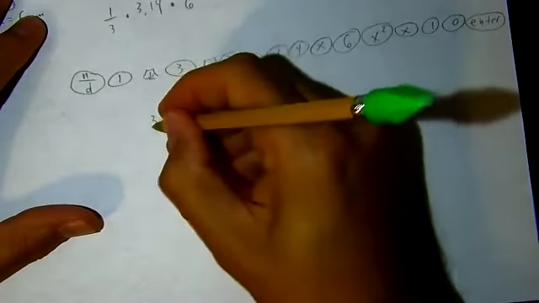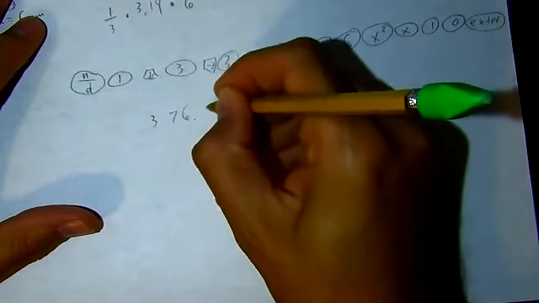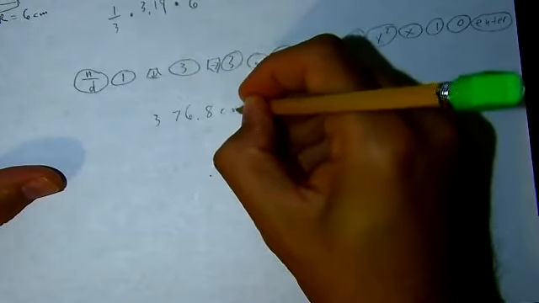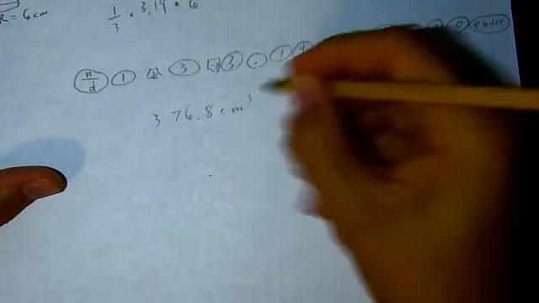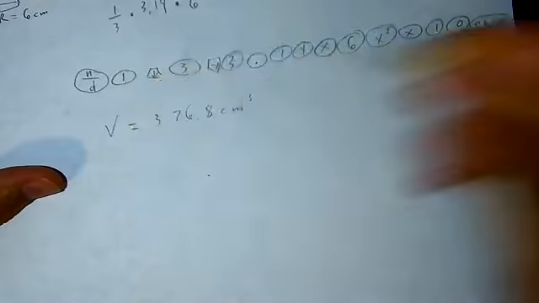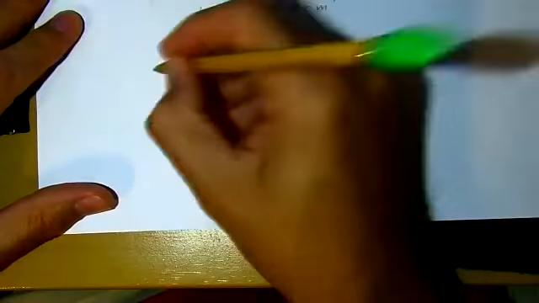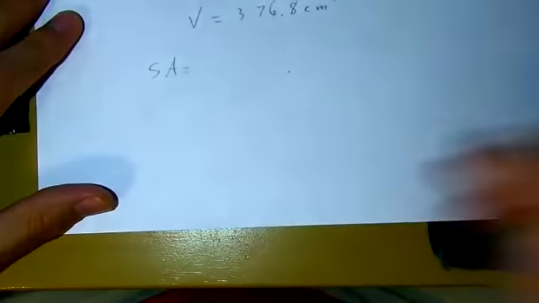I got 376.8 centimeters cubed for the volume, if I did it right. Let's do a surface area. So this is a little different than what we've done so far.